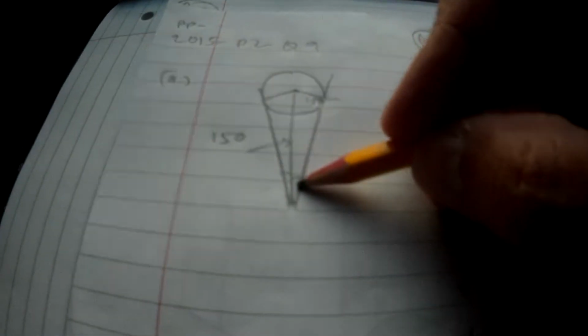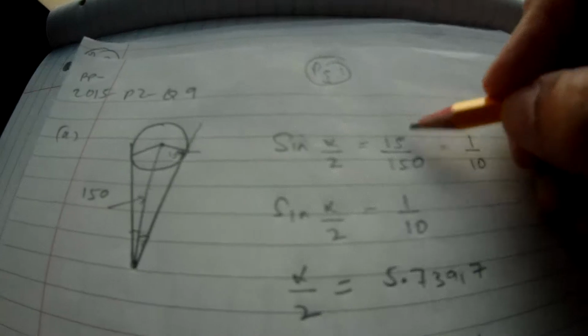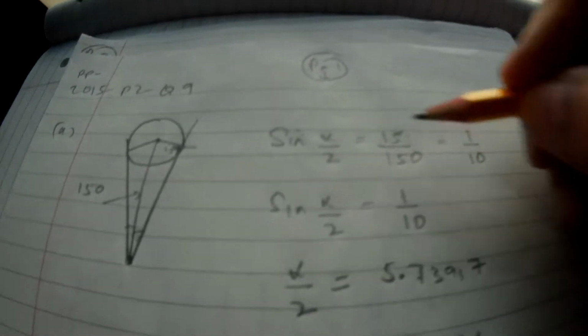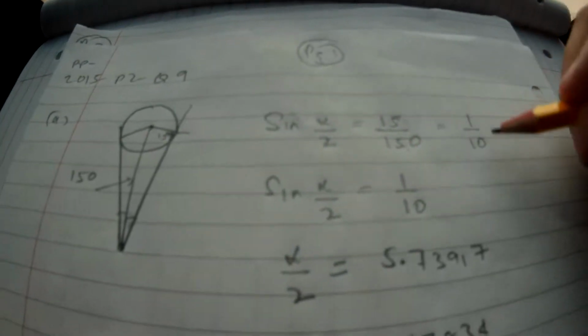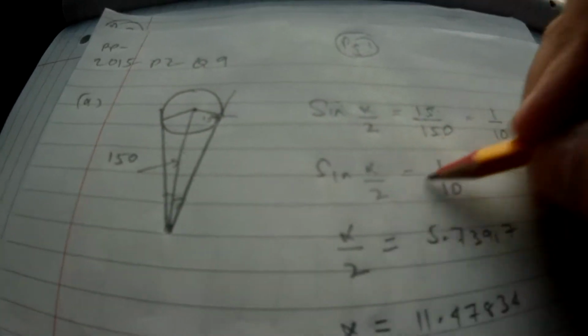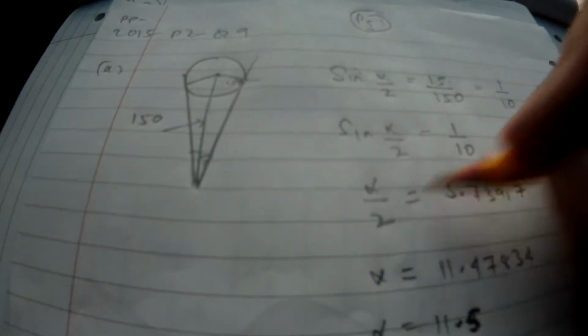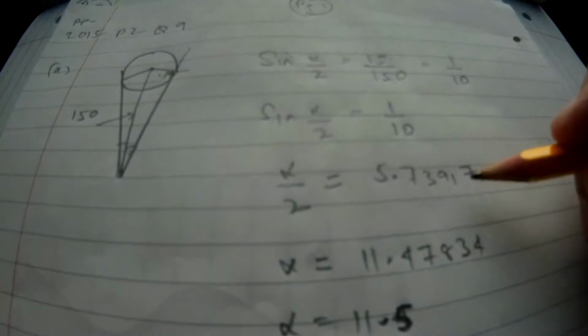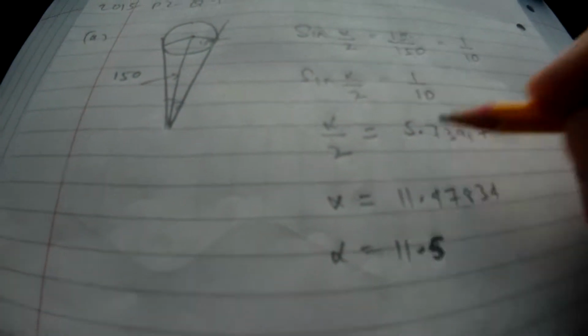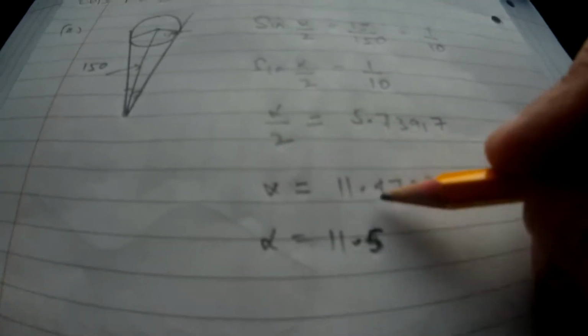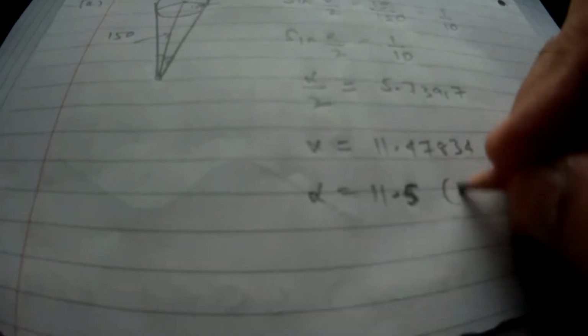So the sine of alpha divided by 2 is equal to 15 divided by 150, opposite over hypotenuse, which is equal to a tenth. Sine of alpha divided by 2 is equal to a tenth. Alpha divided by 2 is equal to 5.73917, taking the inverse sine of that. And then multiply that by 2, we get alpha is equal to 11.47834. Alpha is equal to 11.5 to 1 decimal place. Okay, so that's there.